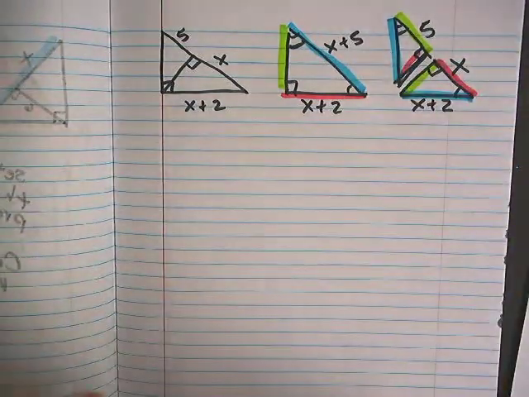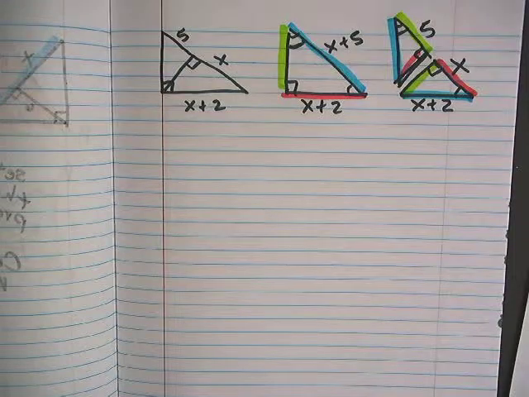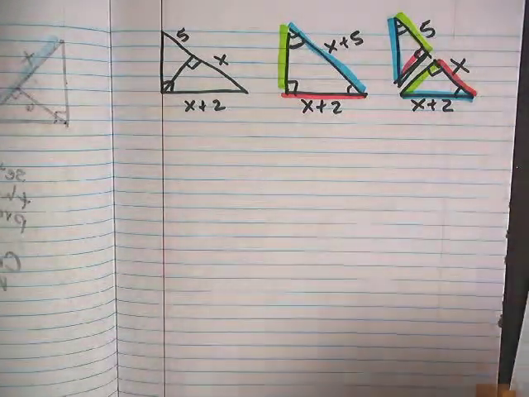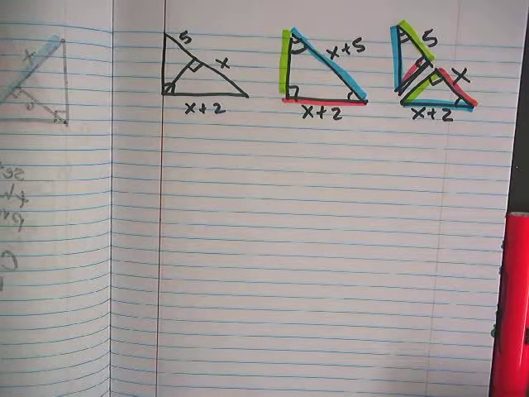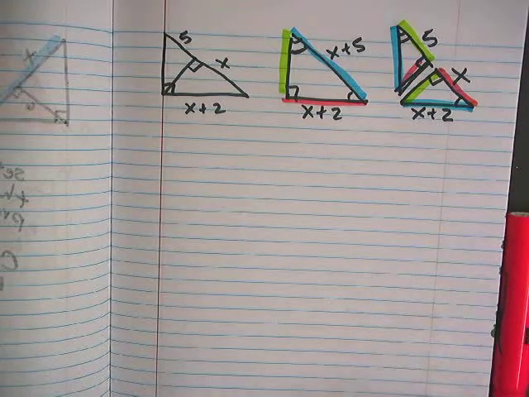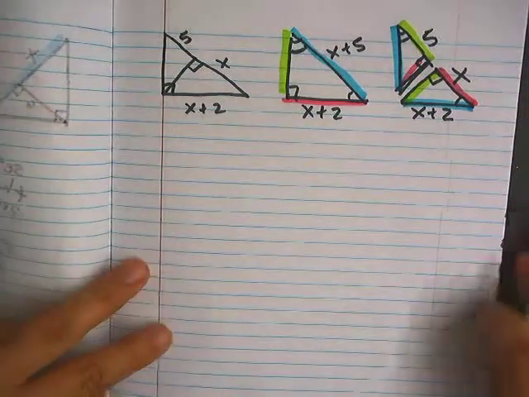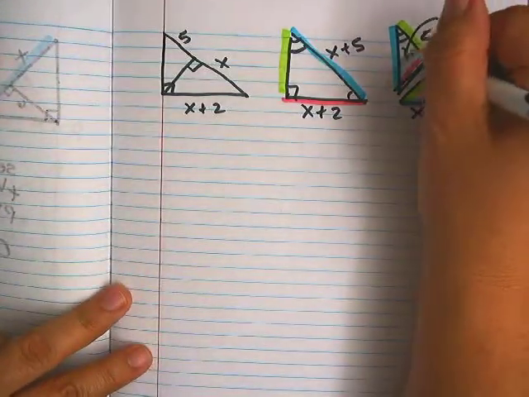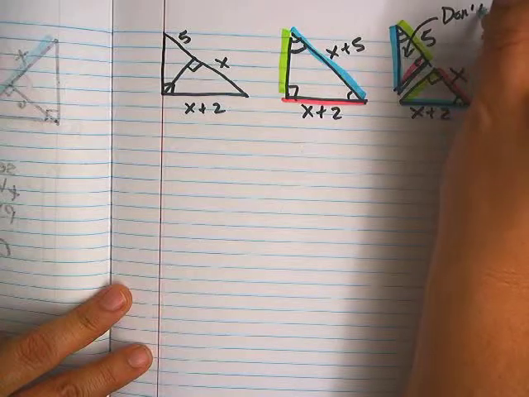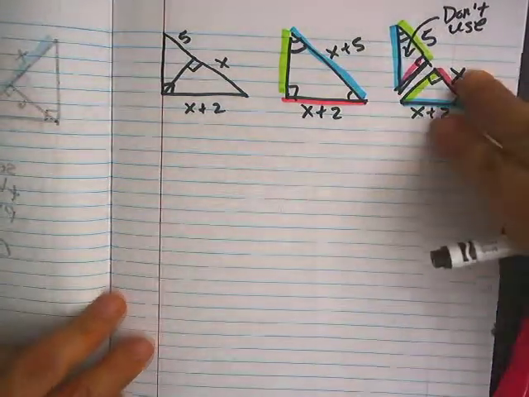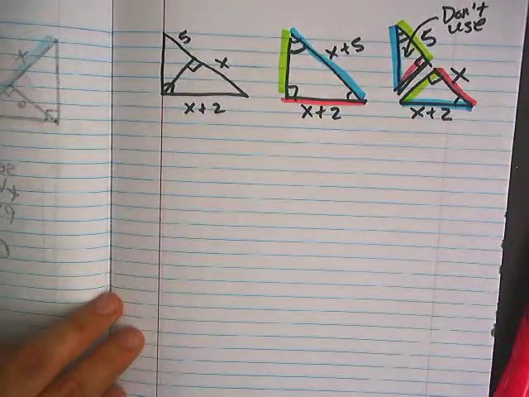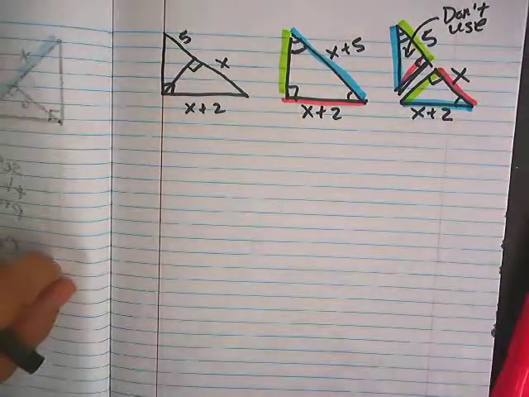Some people freak out. It's like, how can those be different? Well, on one triangle it's the smallest leg. On the other triangle it's the biggest leg. That's why they're different. Okay. So what are we looking for? We're trying to solve for x, all right? And one of these triangles we're not going to use. This one right here. I only have one side. Not very helpful. So we're not going to use this triangle, all right? I'm just going to use this triangle and that triangle.